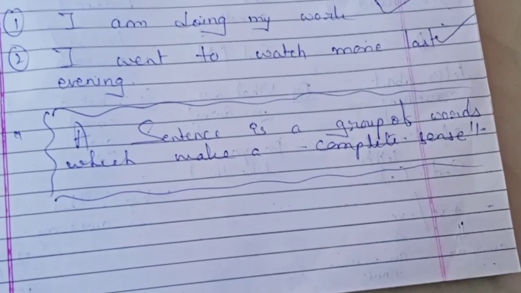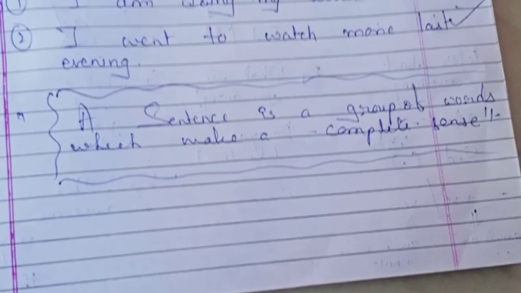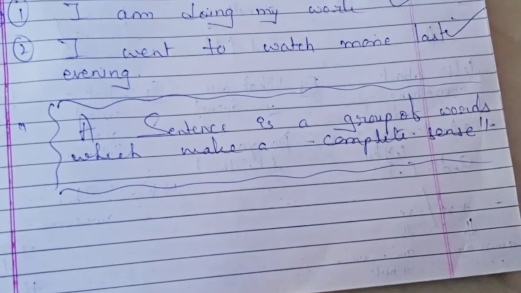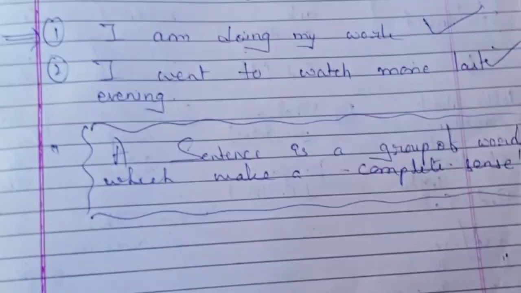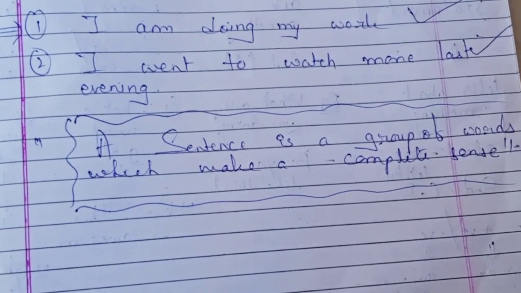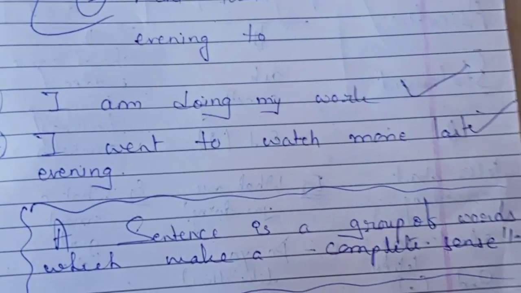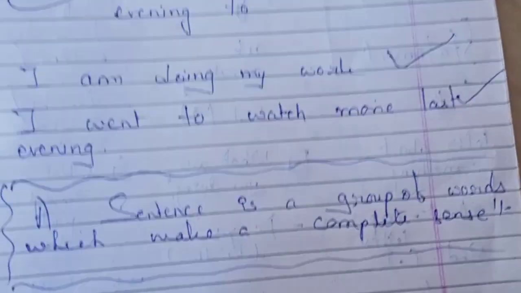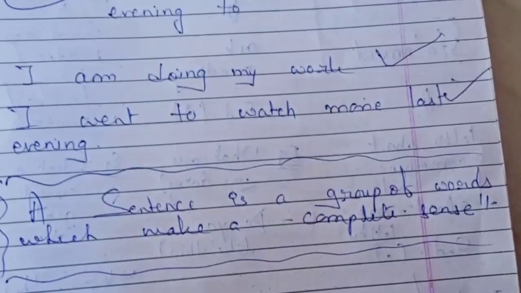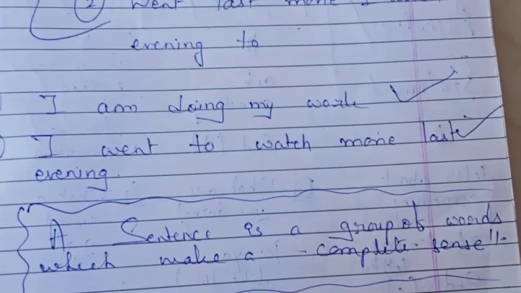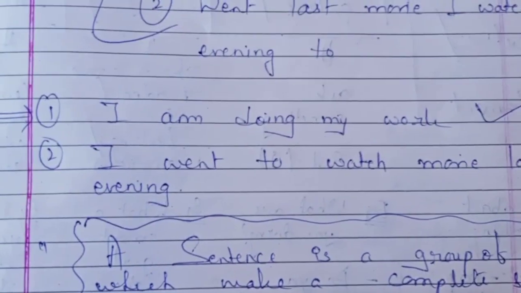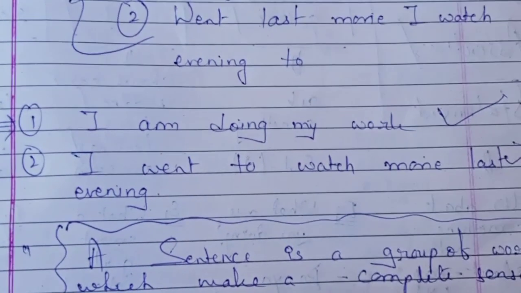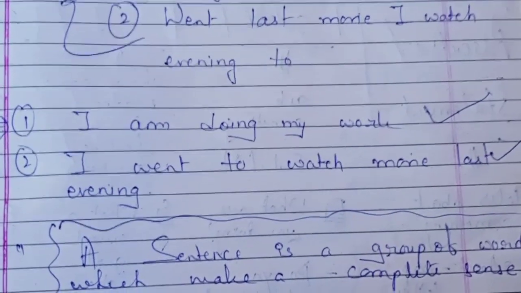So the definition of a sentence is: a sentence is a group of words which makes a complete sense. So we are going to learn our first lesson from the Ratnasagar publication book, lesson number 1, the sentence. Clear? Okay. Now our next topic is definition. I hope the definition is clear.